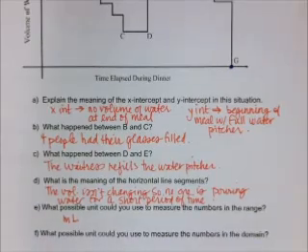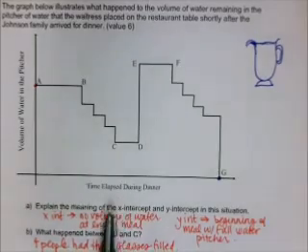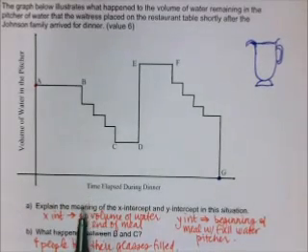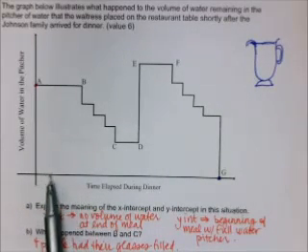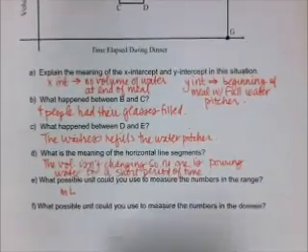Okay? And then what possible unit could you use to measure the numbers in the domain? Well, how long does it usually take to sit and have dinner? It's not going to be like 1 hour, 2 hours, 3 hours. That's not reasonable. This is probably in minutes, right?